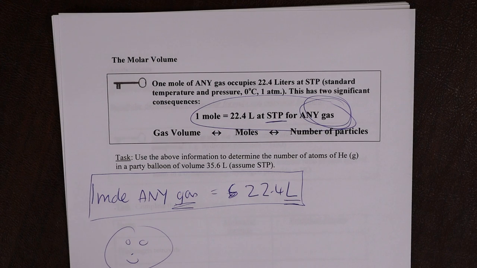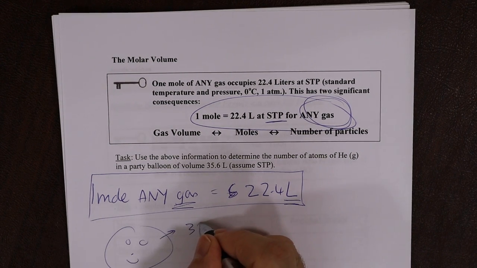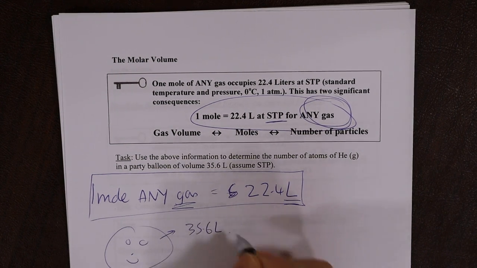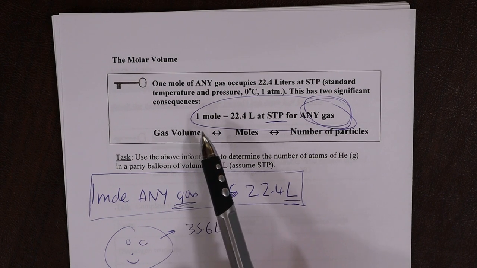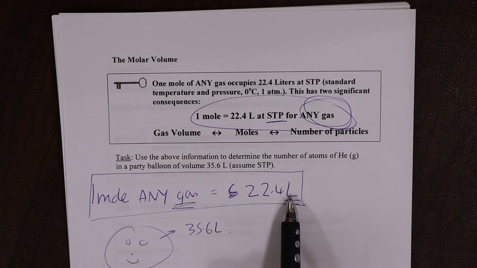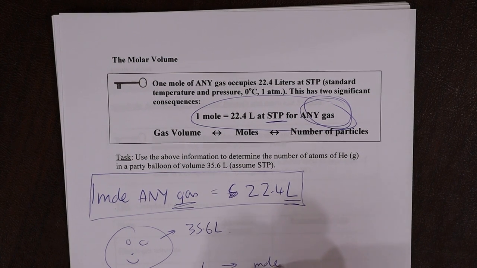There's my party balloon, right? Okay, this has a volume of 35.6 liters. If I think about it, I can go with this relationship, liters to moles, right? So this is my journey, liters to moles with my new relationship. And then, hey, moles is just a number. I can get the number of atoms in this case.